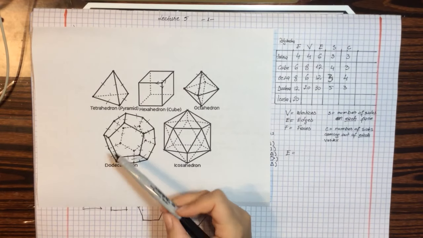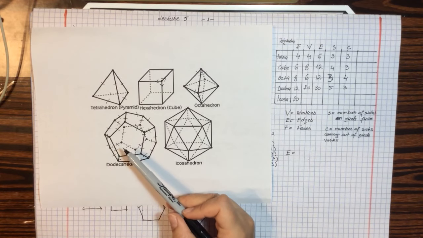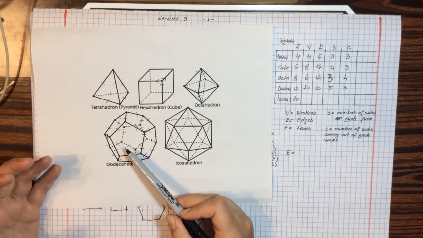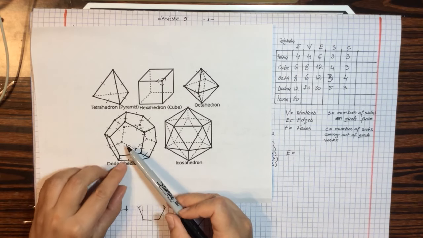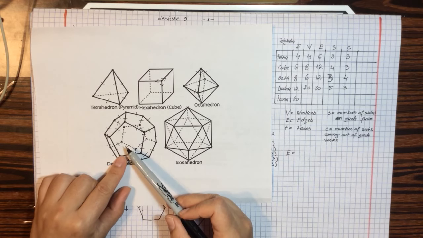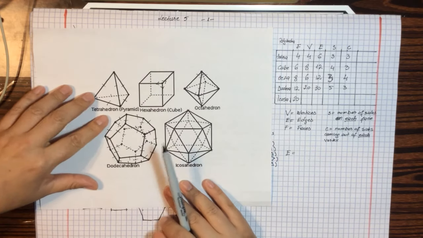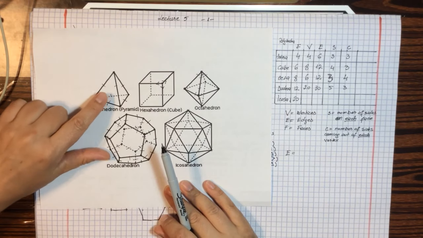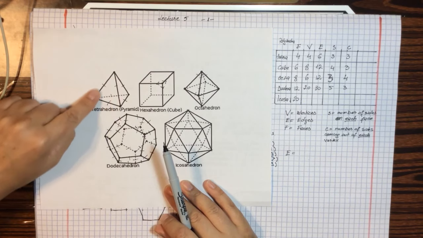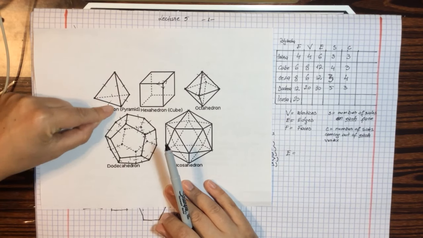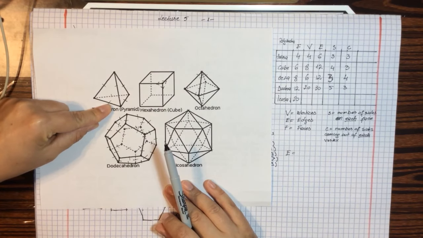Now I know the number of sides on each face. So I can take the number of faces and multiply it by the number of edges on each face, but that's a lot. For example, the tetrahedron is made of 4 faces, and each face has 3 sides.